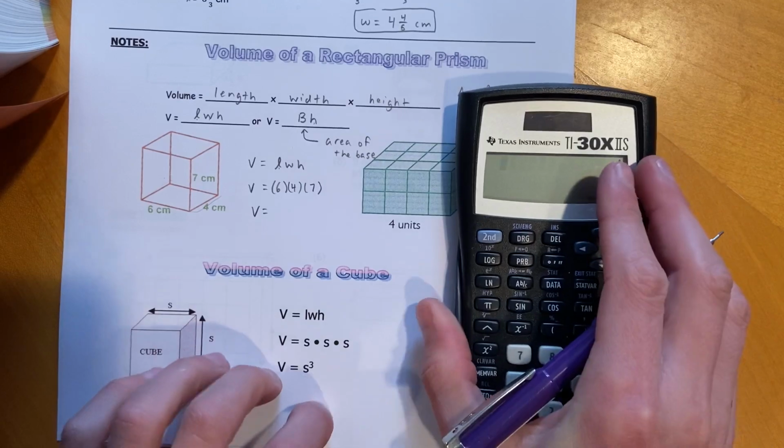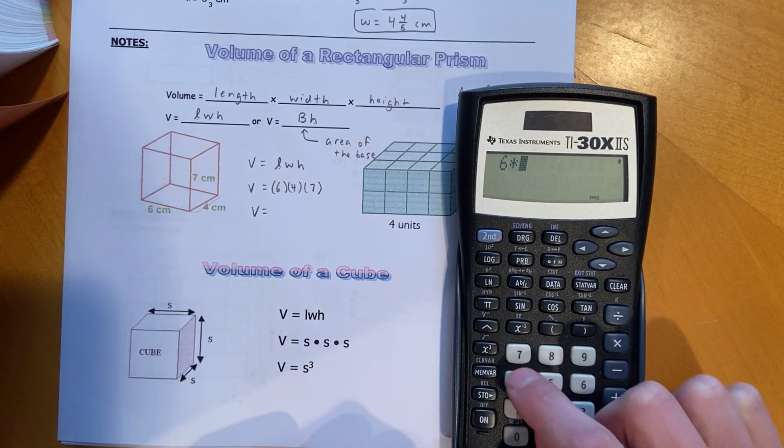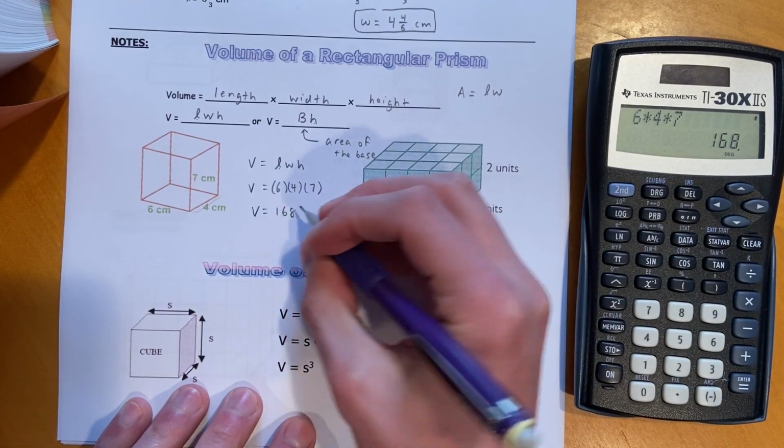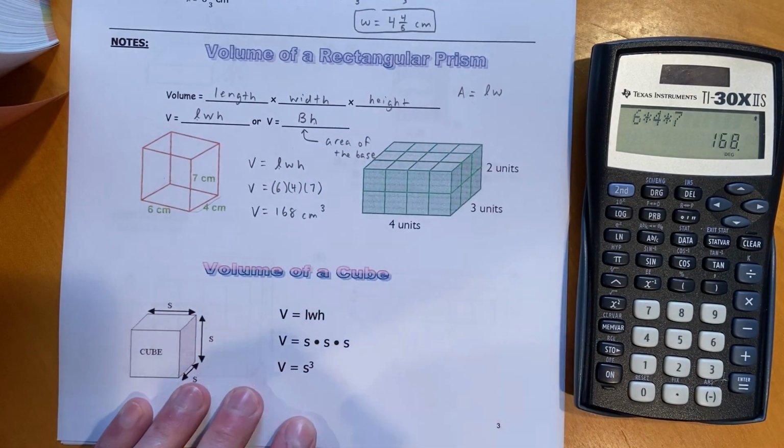We're going to use our calculator now that we're allowed to do so. 6 times 4 times 7 is 168. Don't forget that volume is in cubic centimeters.